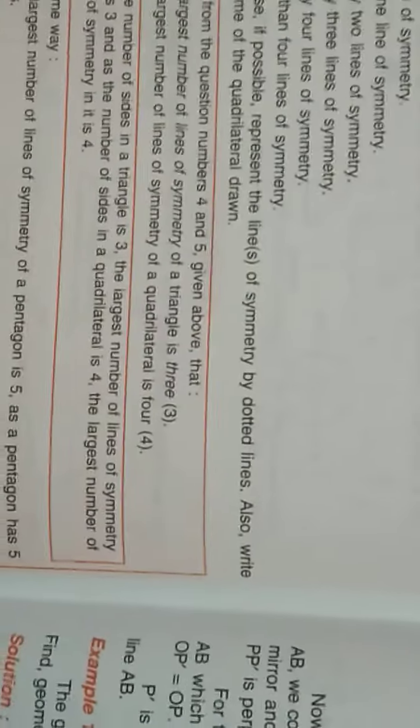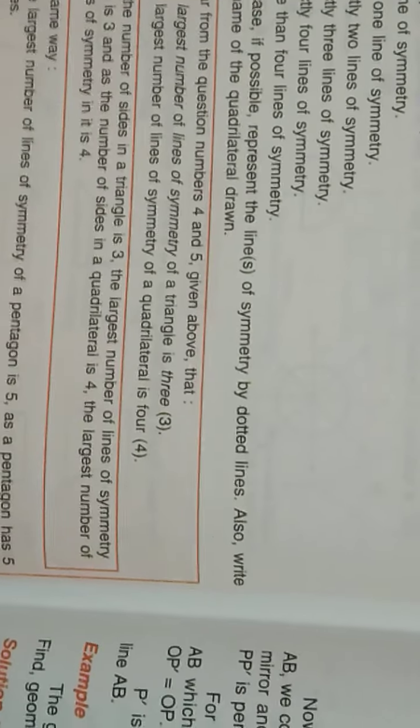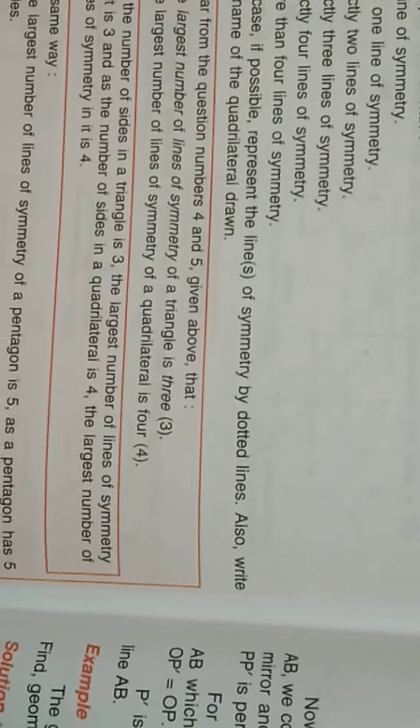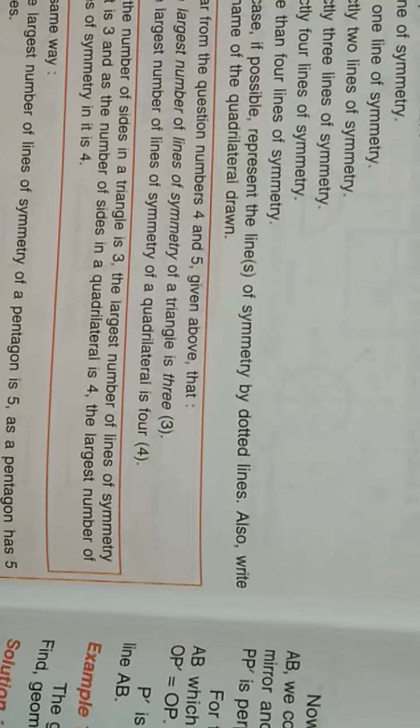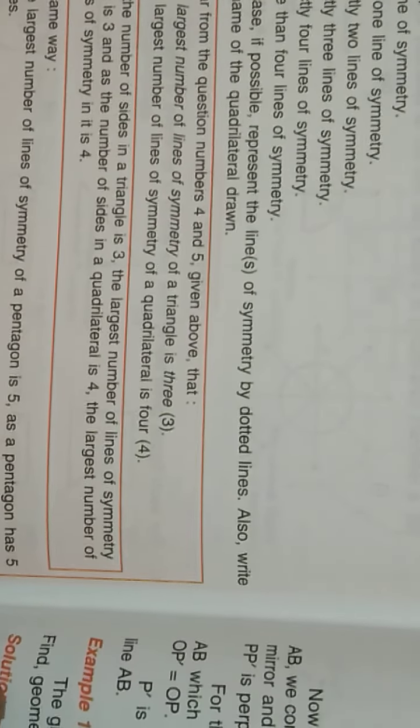Okay, this much is from this chapter. That means we have completed all the portions of this year's 7th standard portions. From the next class onwards, we will have revision chapters, exercise revision of the examination portion.